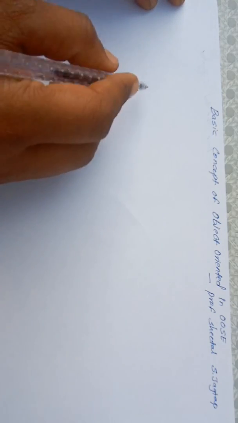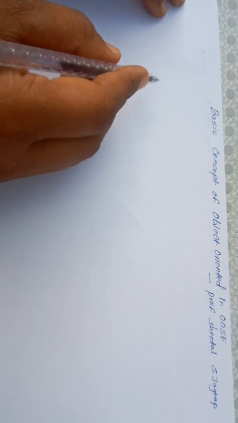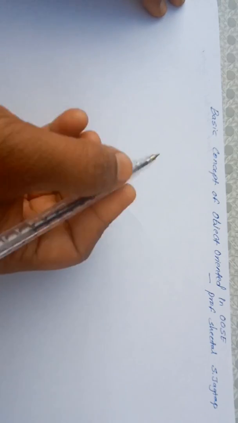First of all, we will write what are the features used in the object-oriented concept.